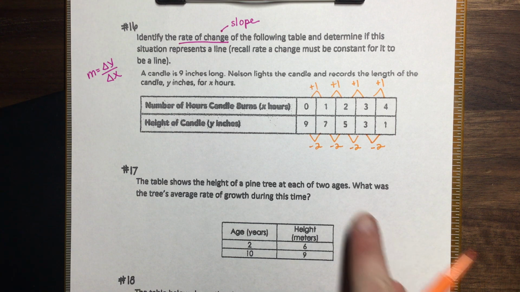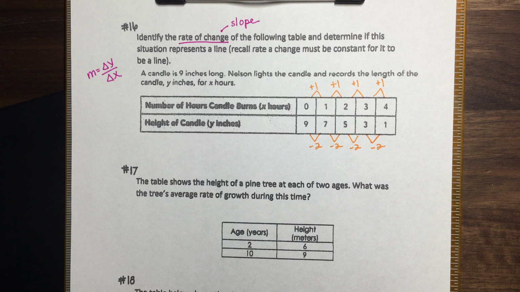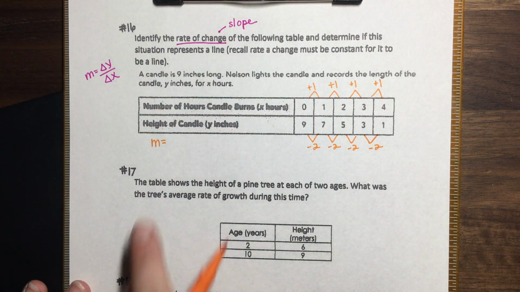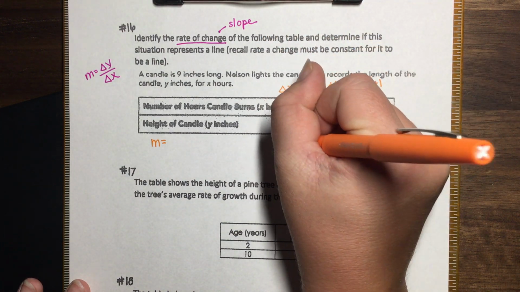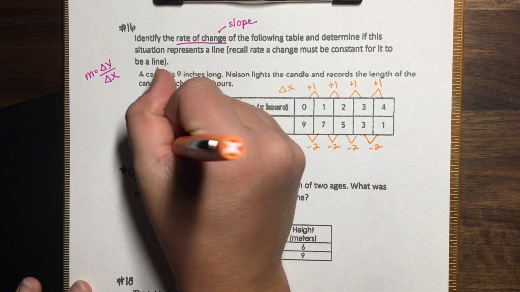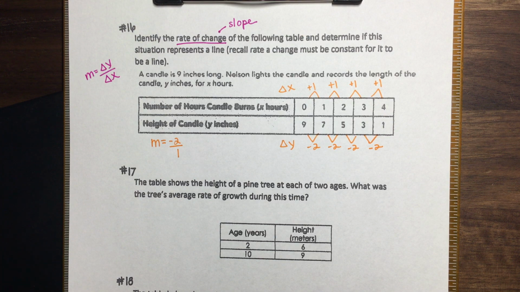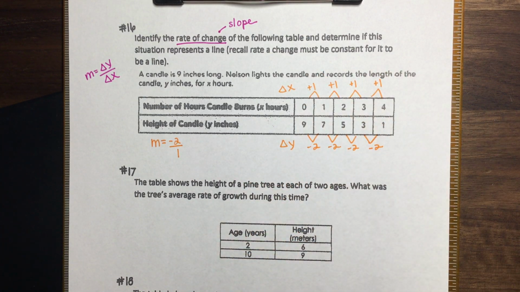If you look, all of the differences are the exact same, which means that it is a constant rate of change. So for my slope, I plug in my change in y over my change in x. My change in y is -2, divided by my change in x, which we see is 1. So yes, because my rate of change is constant, it represents a line.